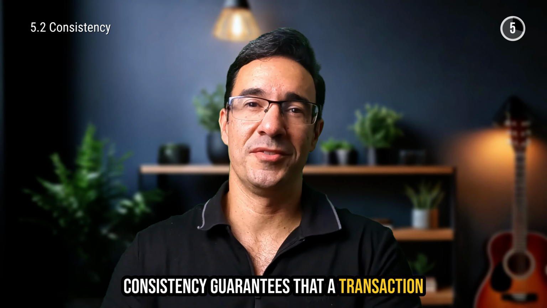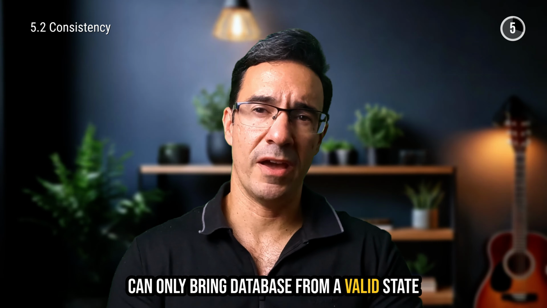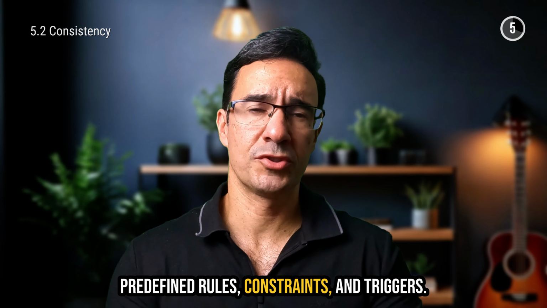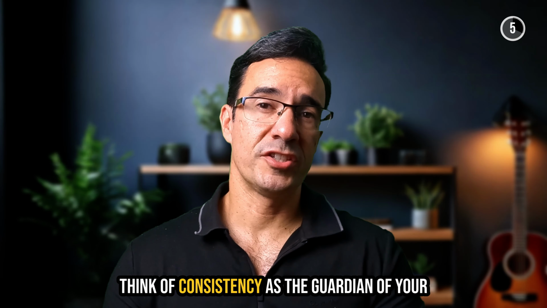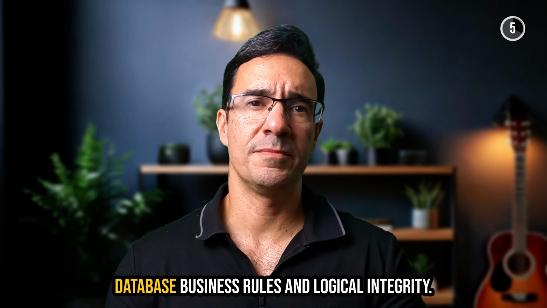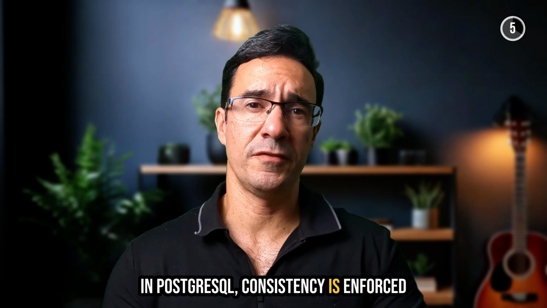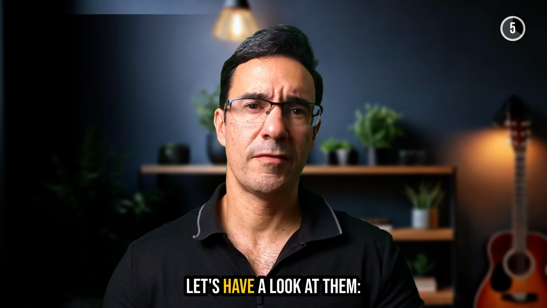Consistency guarantees that a transaction can only bring the database from a valid state to another valid state, maintaining all predefined rules, constraints, and triggers. Think of consistency as the guardian of your database's business rules and logical integrity. In PostgreSQL, consistency is enforced through various mechanisms. Let's have a look at them.